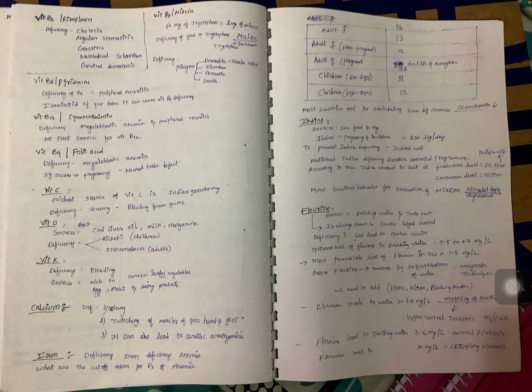from the gums. Vitamin D is the source of cod liver, milk, and margarine, and the deficiency is the rickets, osteomalacia. Rickets means in children, osteomalacia in the adults. So vitamin K deficiency is the bleeding, sources rich in the green leafy vegetables, example meat and the dairy products.